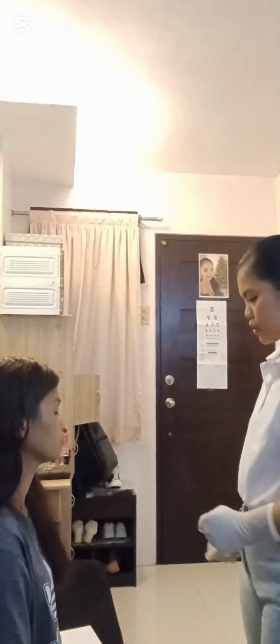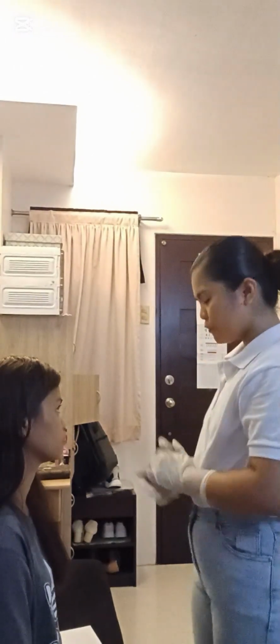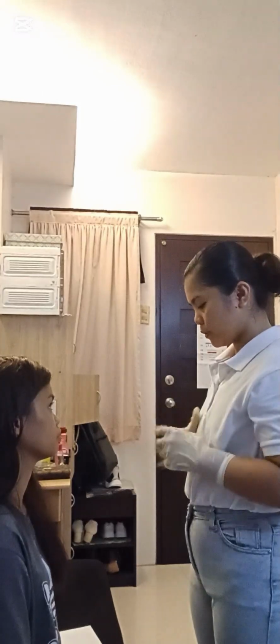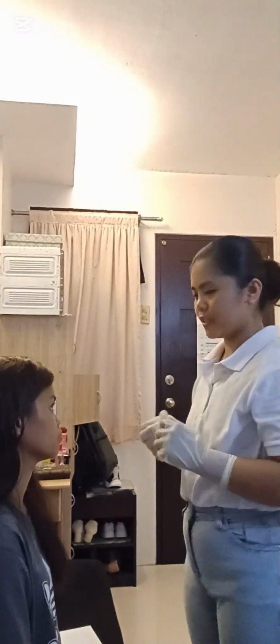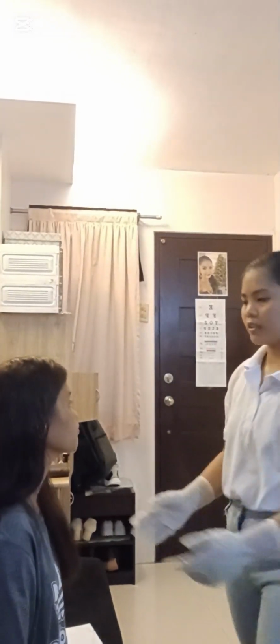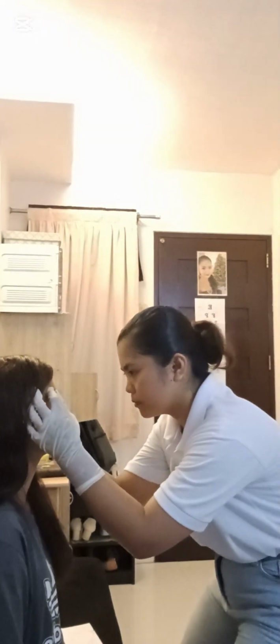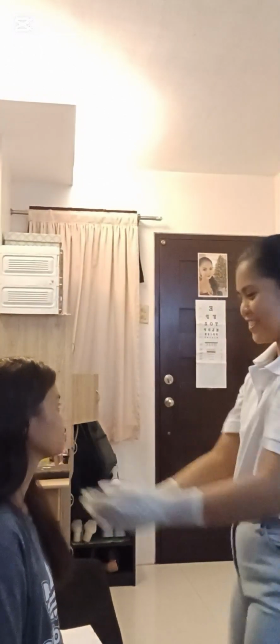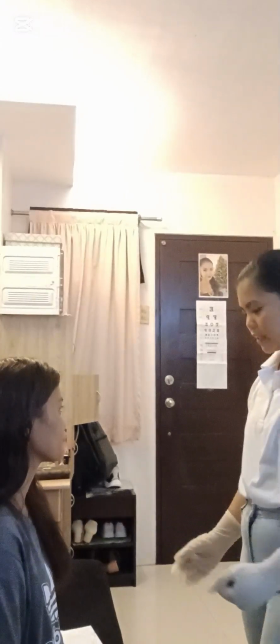So upon inspection, conjunctiva of the patient, the color is bright pink and free from lesion. There is no swelling and there is no abnormalities. We will be inspecting the cornea and lens of the patient. So the cornea of the patient is clear, smooth, and the lens is clear.